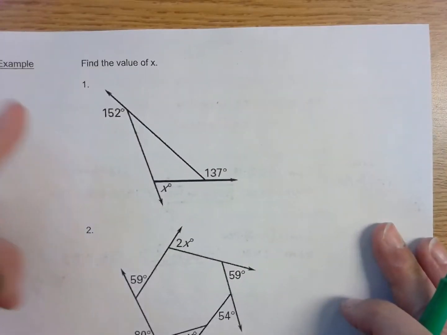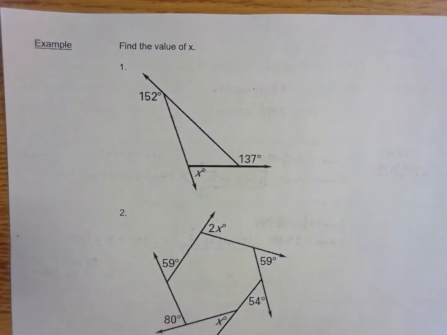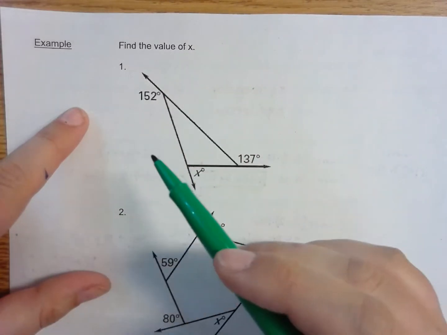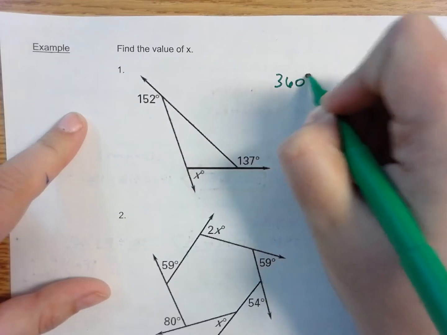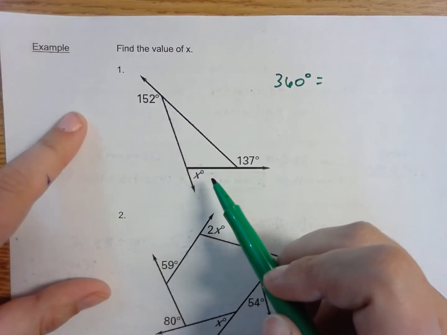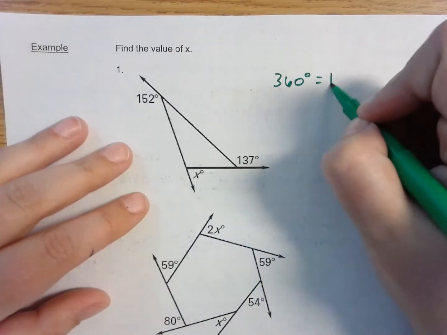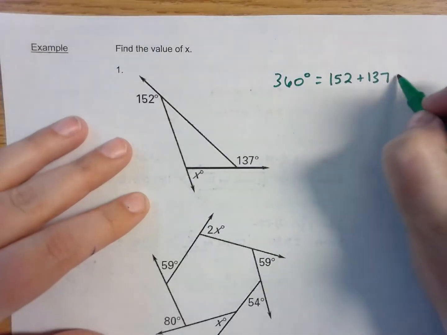Ready to move on? I didn't understand that. Okay, maybe you'll get it now. We'll try it. So the exterior angles on any shape is what again? How many degrees? 360. It always makes 360 degrees. So how can I find x? 152 plus 137 plus x.